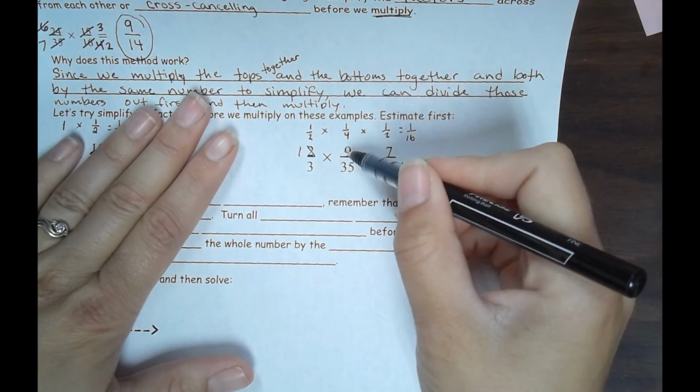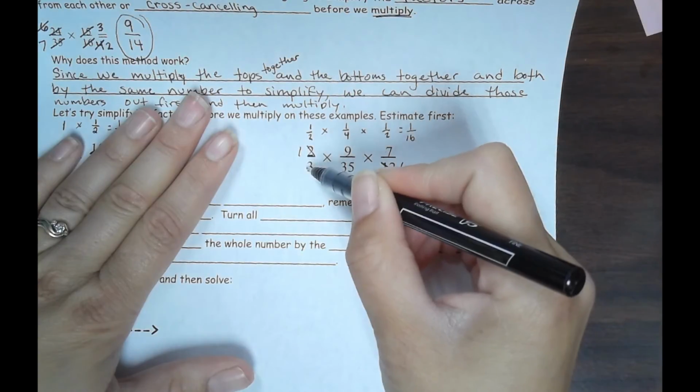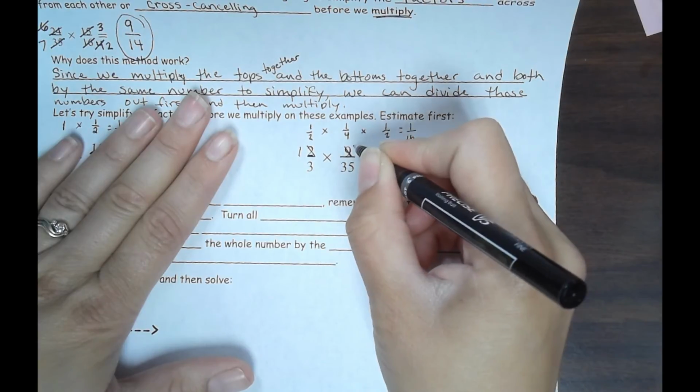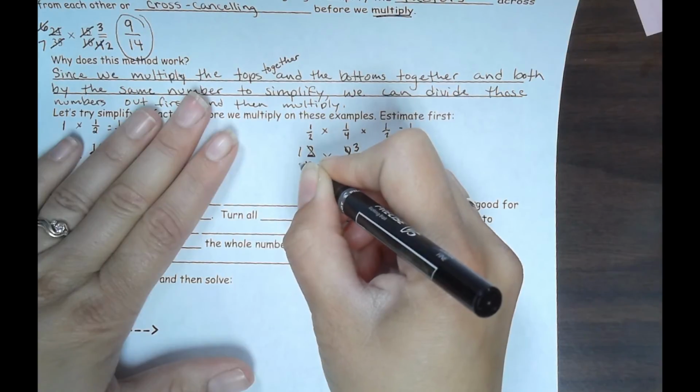Alright, now 9. 9 does not share anything in common with 35, but 9 does share something in common with 3. So I'm going to do 9 divided by 3, which is 3, and 3 divided by 3, which is 1.